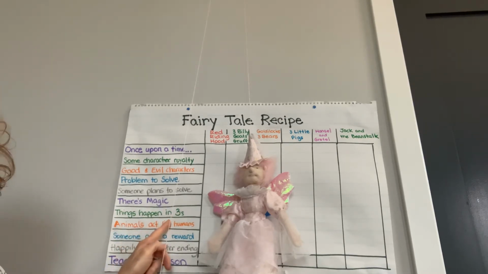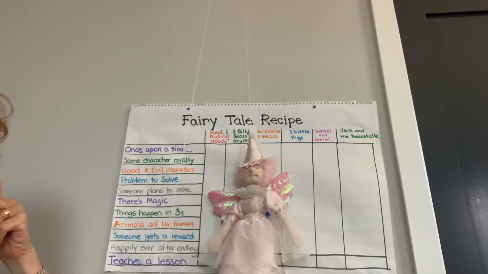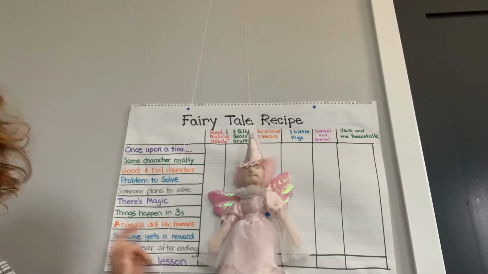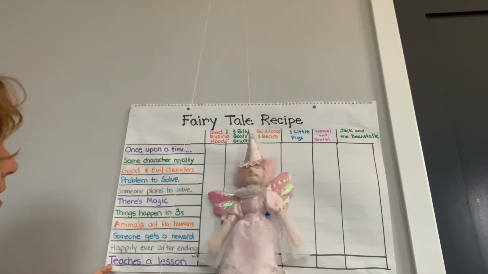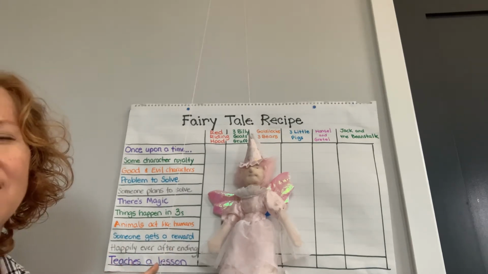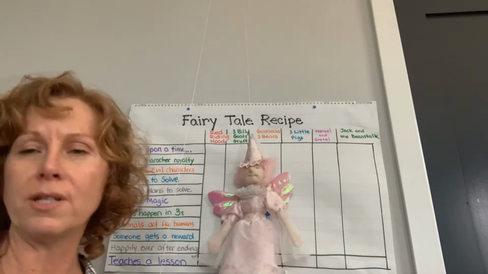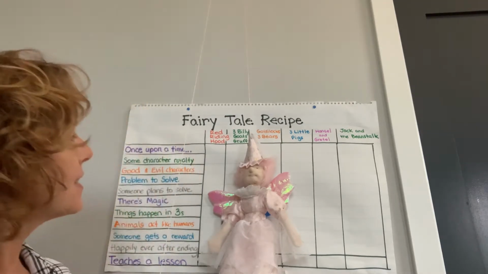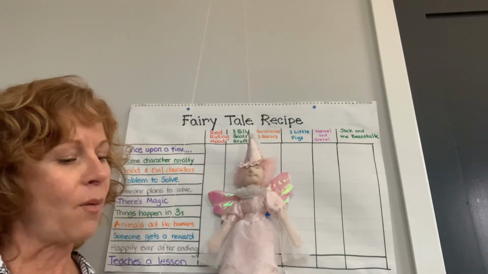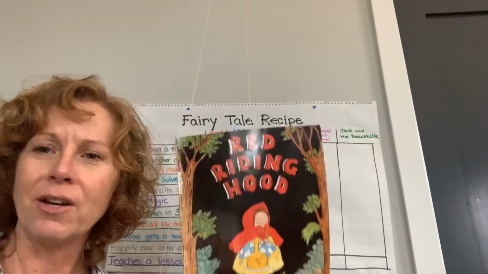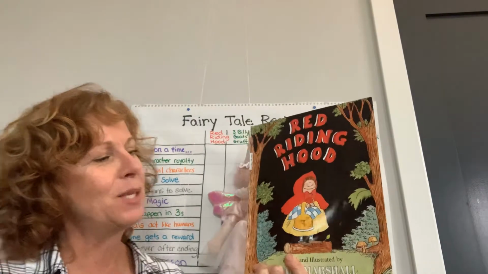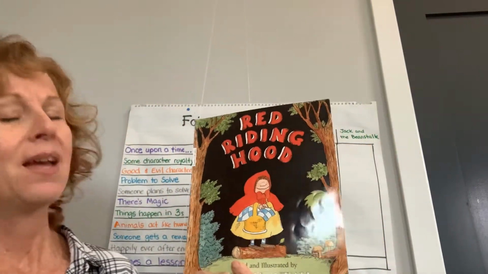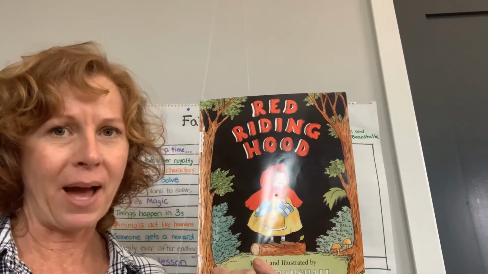Do animals act like humans? Does someone get a reward? Does the story end in happily ever after? And is there a lesson that teaches children something important? Okay, so that's the fairy tale recipe. So after we read Red Riding Hood, we'll check off and see how many of those ingredients this particular fairy tale has.